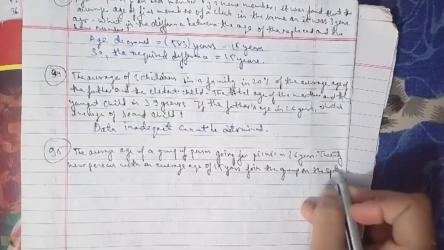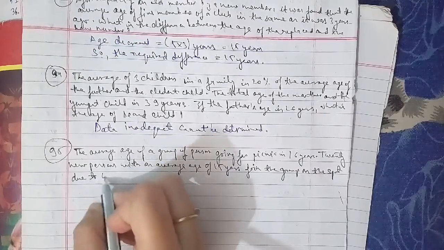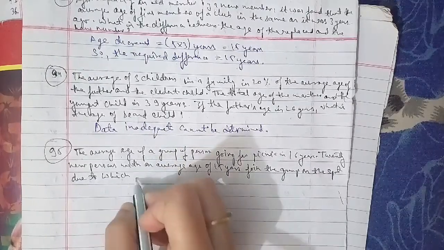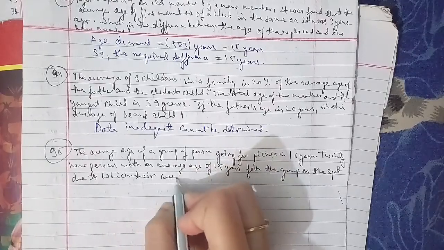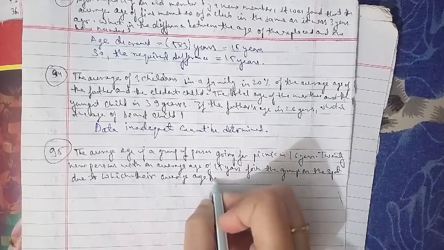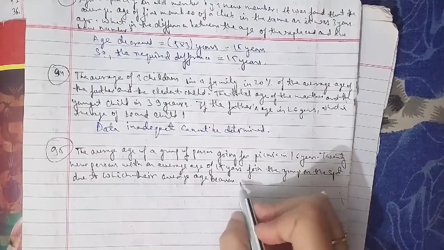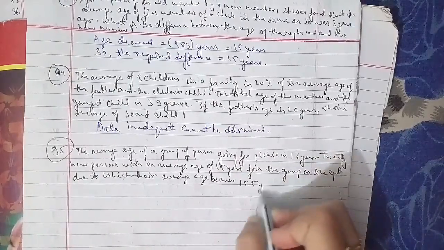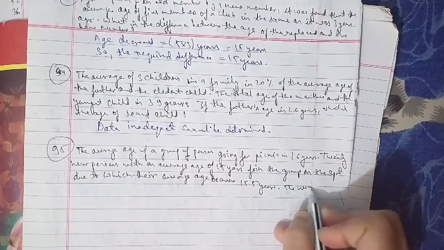The number of persons initially going for the picnic is what we have to find, and the options are 5, 10, 20 and 30.